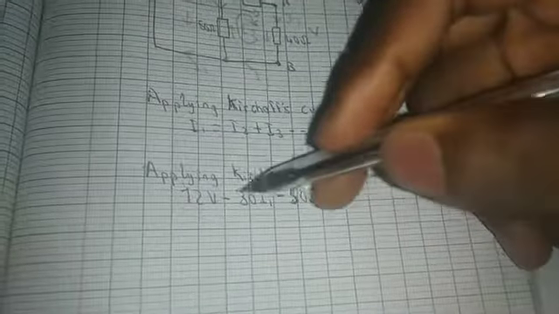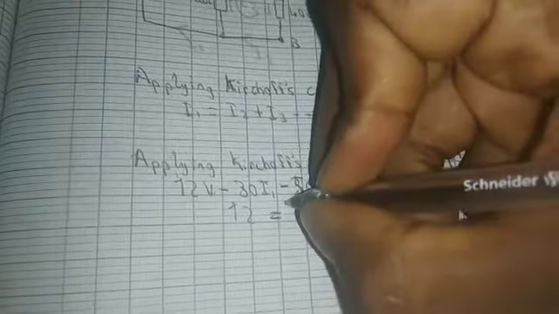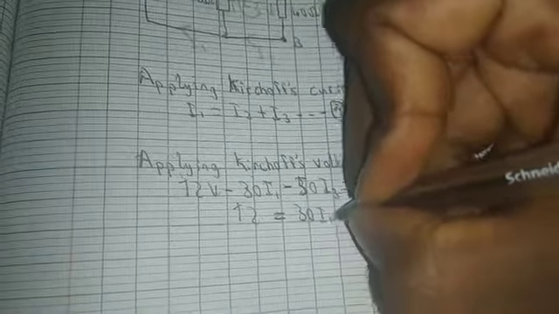So same direction, negative, negative 50 I3. So the algebraic sum is equal to 0. So this is negative, positive. If I bring this 2 the other way, we'll get 12. We don't need to put the volt here, just ignore it. That's the units. All of them are in volts, by the way. This current, remember, current times resistance equals voltage, so all of them are in volts. So this will be equal to 30 I1 plus 50 I3.